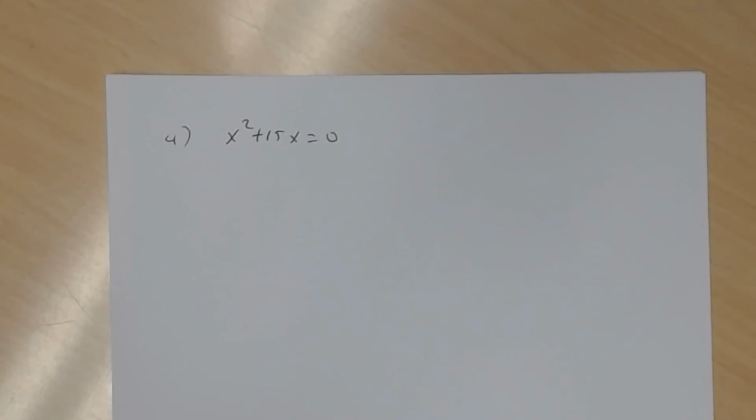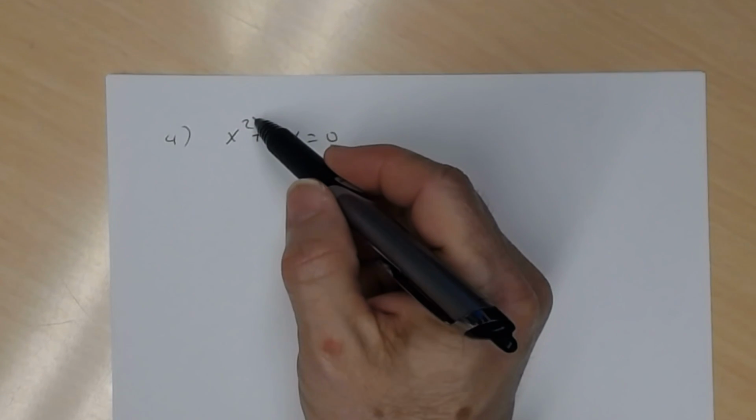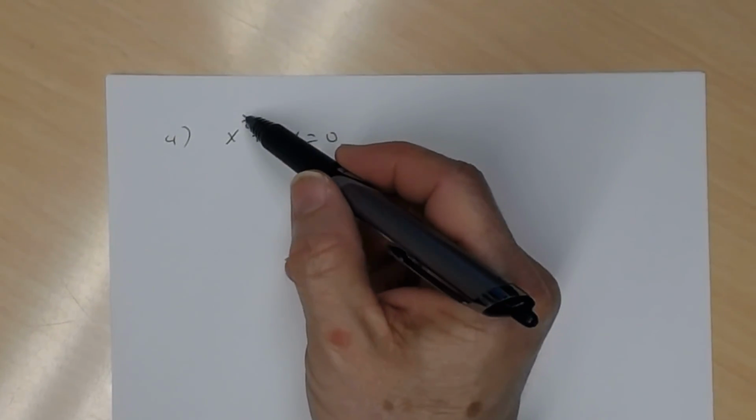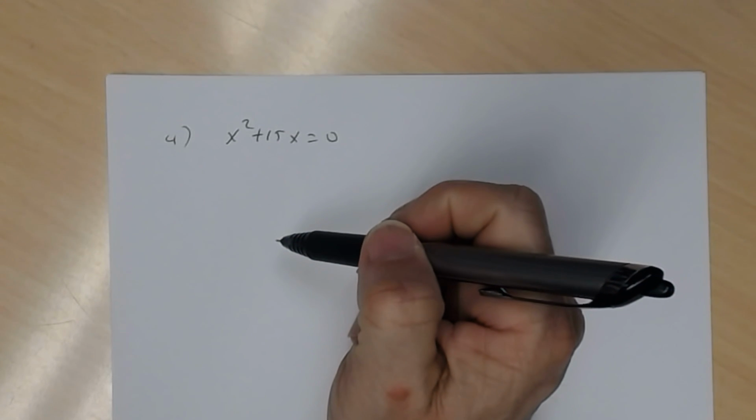A question you have to ask yourself is, what kind of equation is this? Is it linear or is it quadratic? Because that's all you've had so far. Those are the only equations you've had at this point. Well, it's quadratic, because if you look at the larger exponent of the two terms on the left-hand side, it's 2. So it's quadratic.